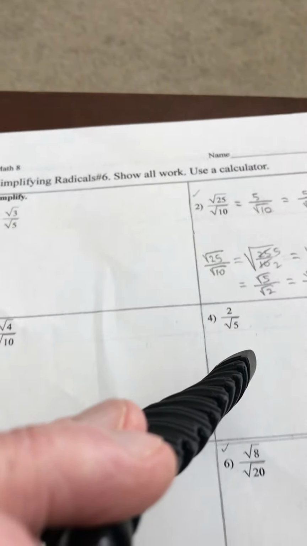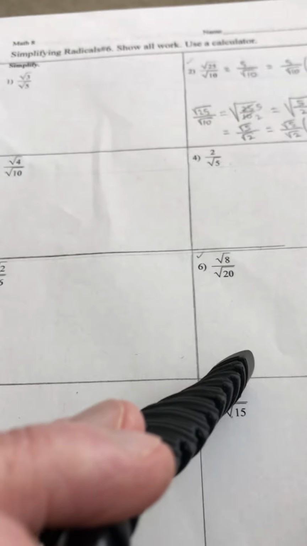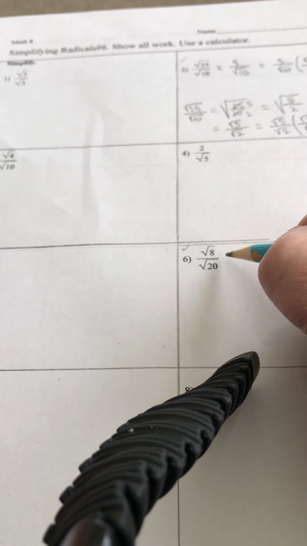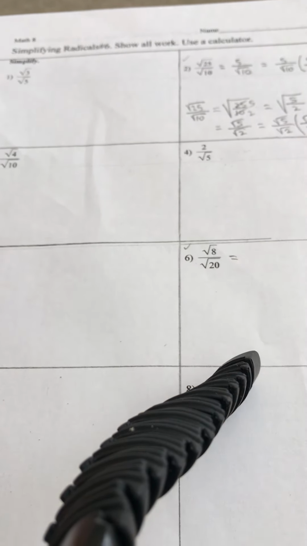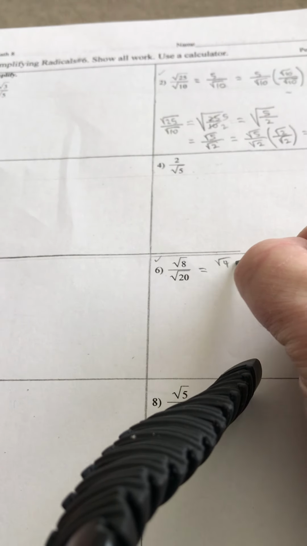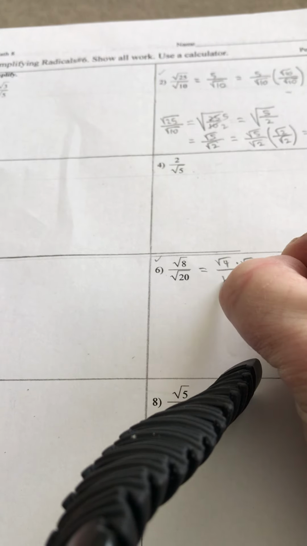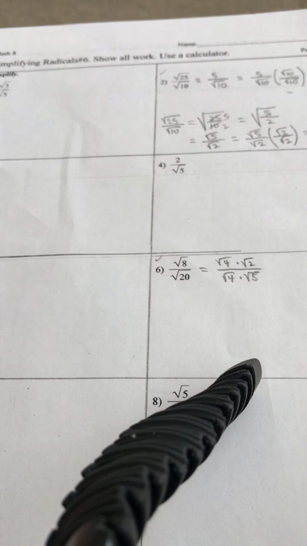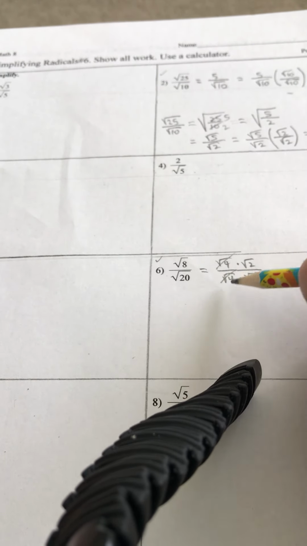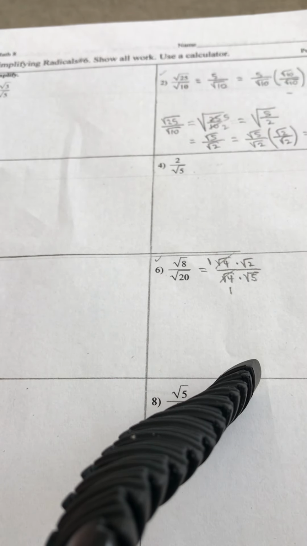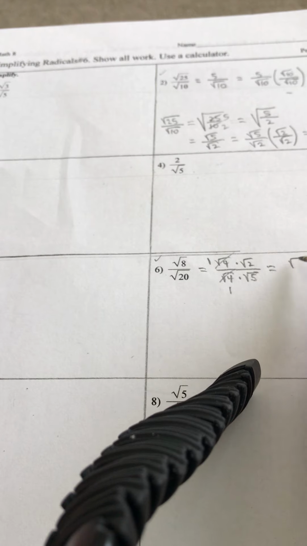Let's go to number 6. We've done one like this in class. You could write this as the square root of 4 times the square root of 2 over the square root of 4 times the square root of 5. Now notice, you could just cancel these out. Square root of 4 divided by the square root of 4 is 1. So we end up getting the square root of 2 over the square root of 5.